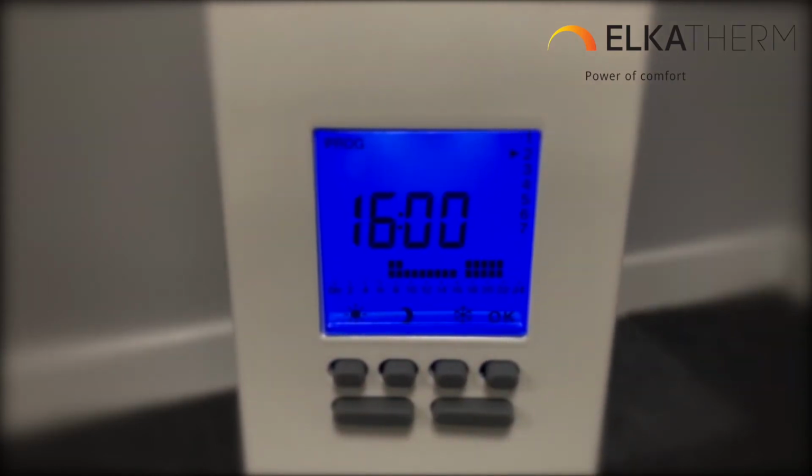I get back from work just after 5, so I am going to put comfort mode on. Here, the warmest temperature. So that's when I get back home, it will be nice and toasty. I will keep comfort mode on until I go to bed at 2200 hours.